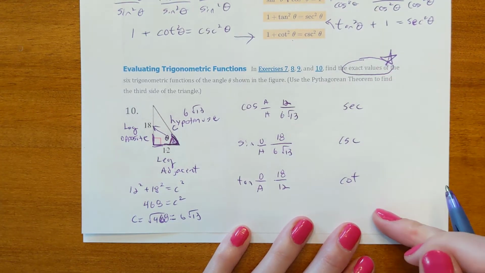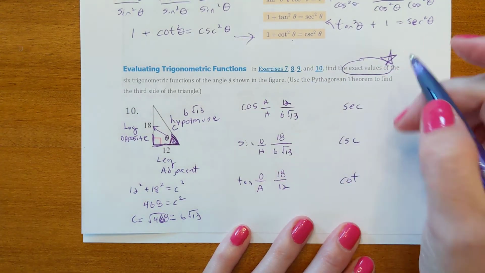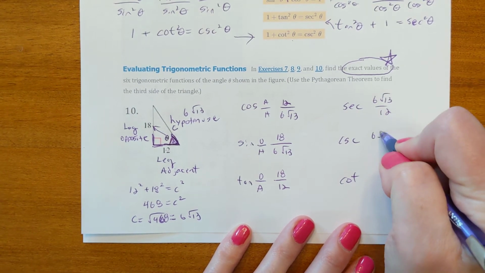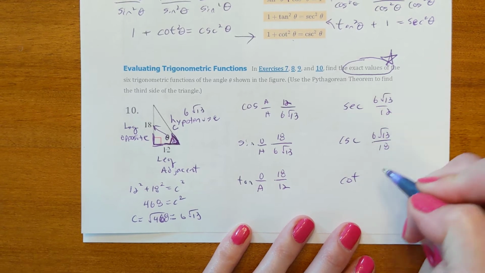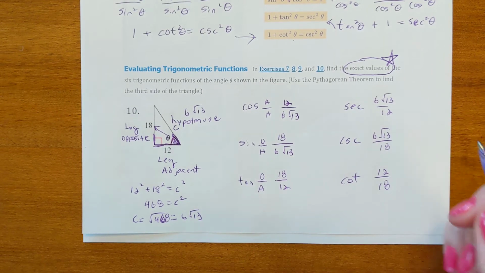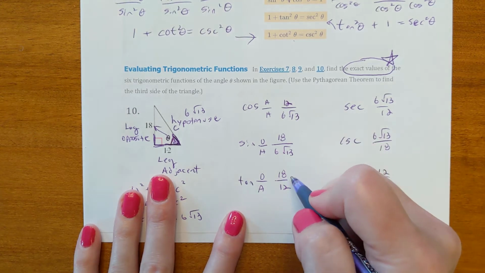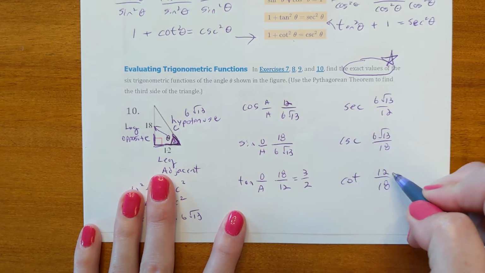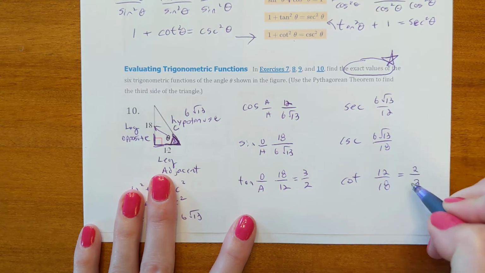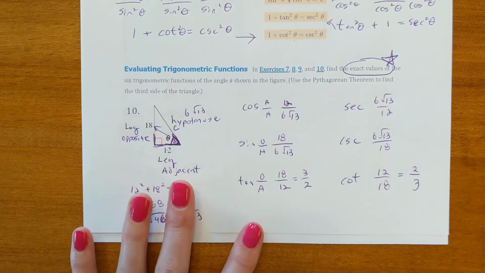And then the inverses are the flip of these. So just flip it over. So 6 radical 13 over 12, 6 radical 13 over 18, and then 12 over 18. And then we can clean all of them up. Divide these both by 6, and you get 3 over 2. Or this one, again, divide by 6, and that would be 2/3, or the flip of 3 over 2, 2/3.